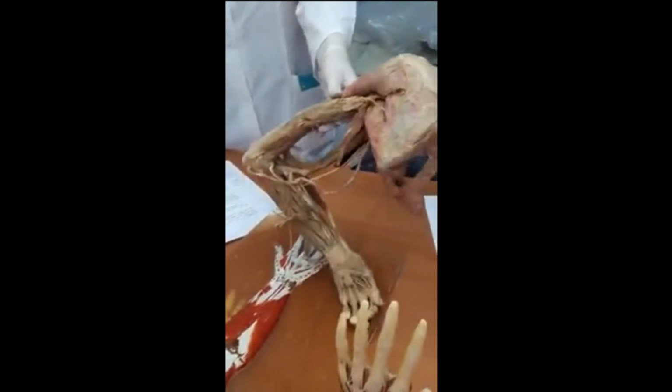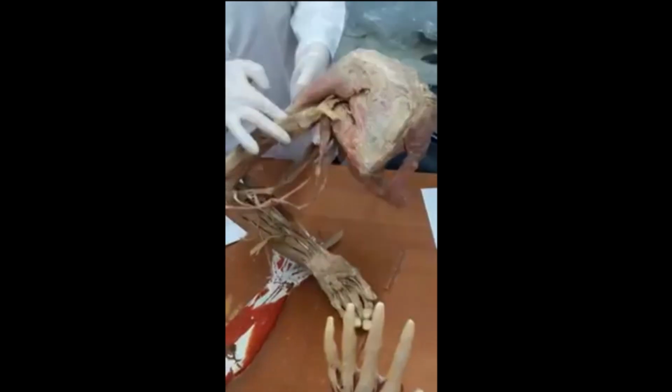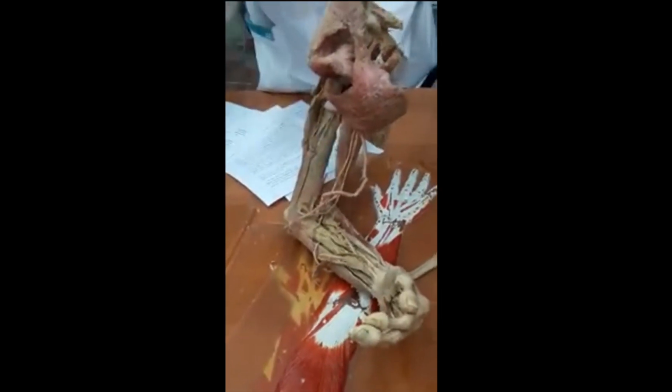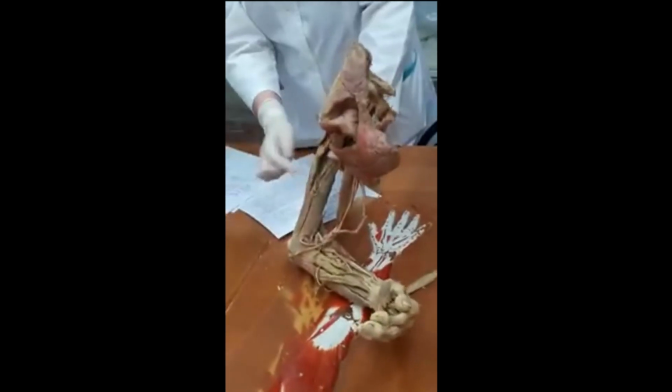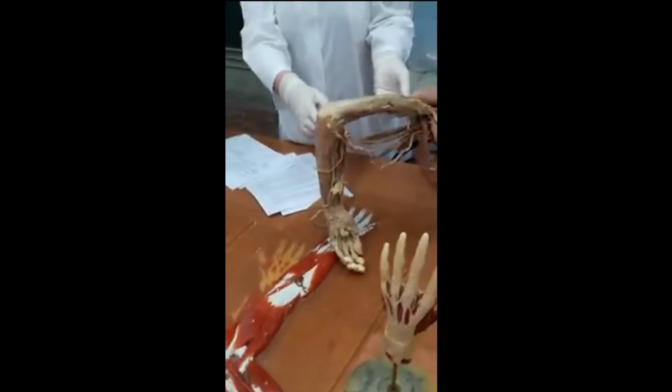The largest extensor, triceps. Triceps has three heads. Caput longum. What's this? Caput lateral. Okay. And this is caput medial, a little caput. And the little muscle, cubital, behind articulatio cubiti. That's all. This is muscles of the arm.